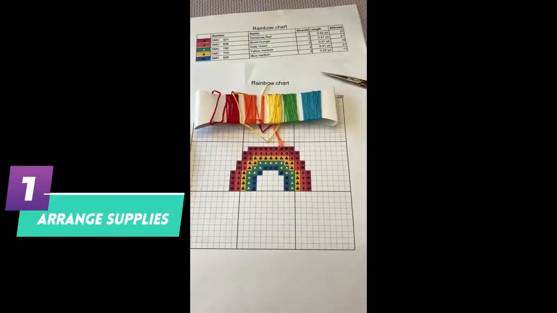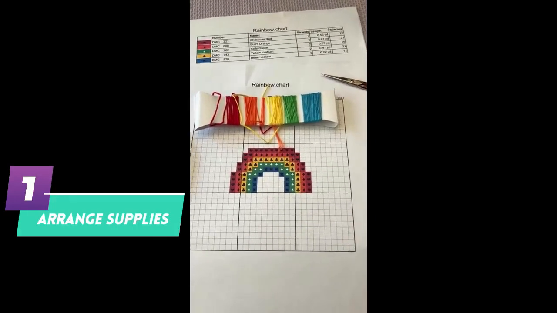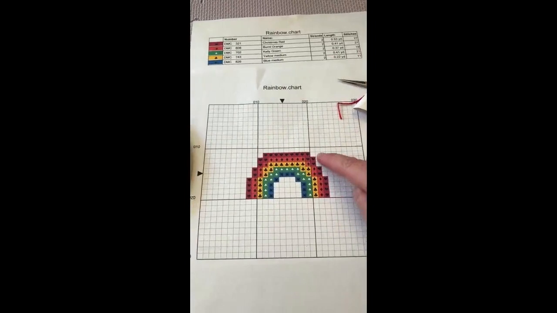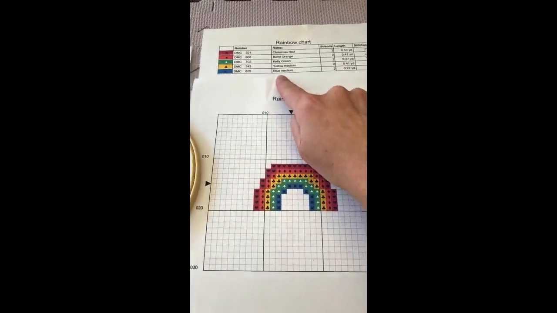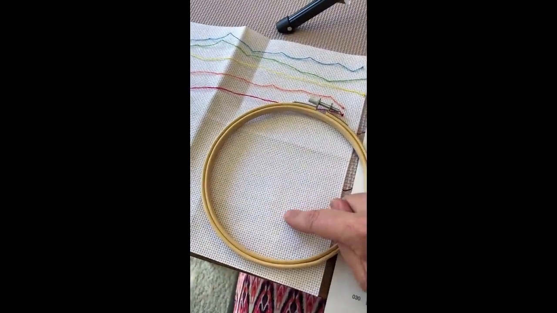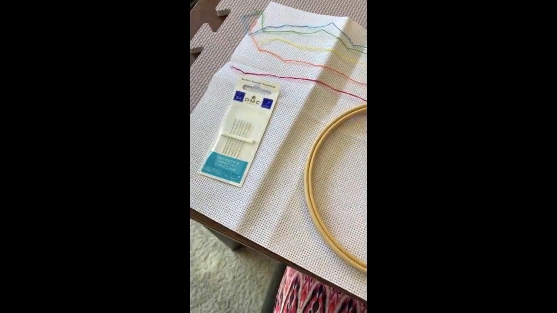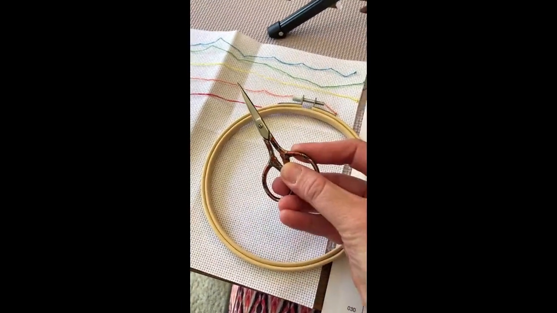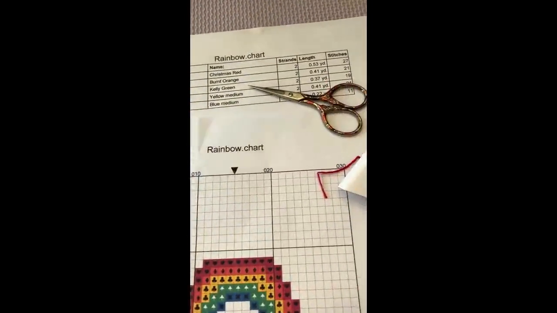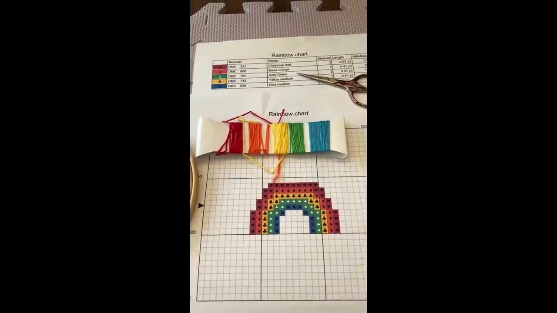Okay, now you've bought your pattern, you've downloaded your pattern, you've printed your pattern. What do we do now? Here is your printout, which shows you the grid. You can see the different colors and the different symbols which correlate to what colors to use. You'll also need Aida cloth, which this is 14 count, your embroidery hoop, tapestry needle, and most importantly, sharp scissors. I've gone ahead and cut the thread, which I've also measured so I know how much to use. Now let's get started.